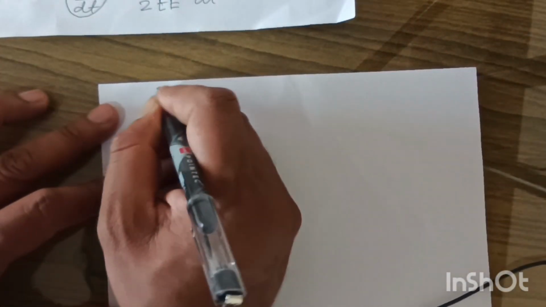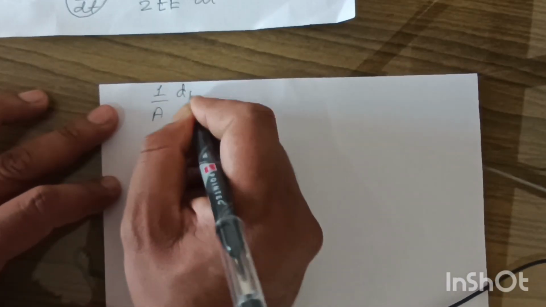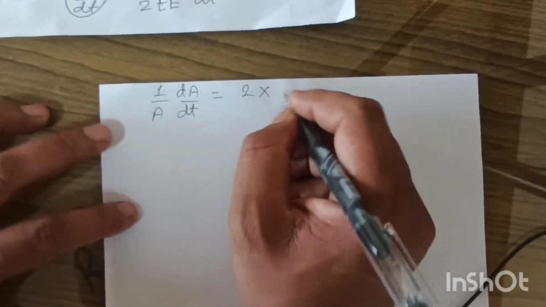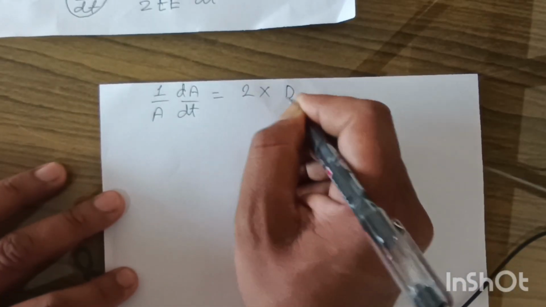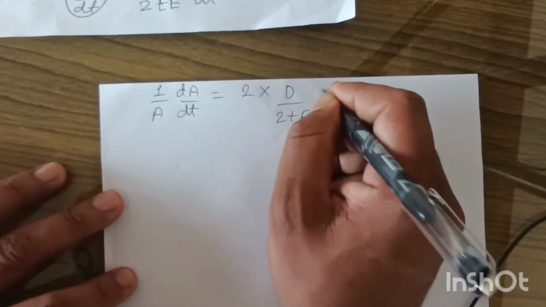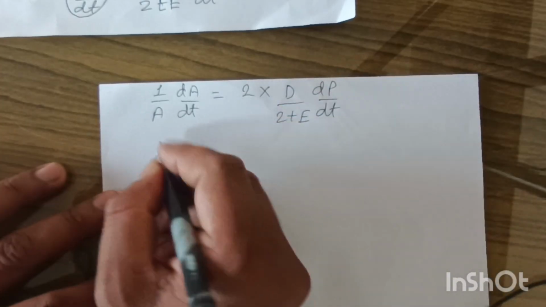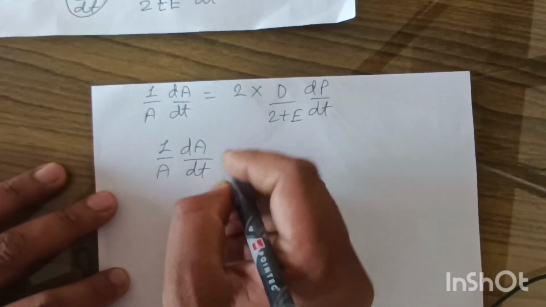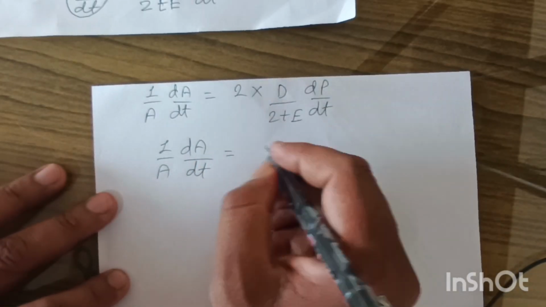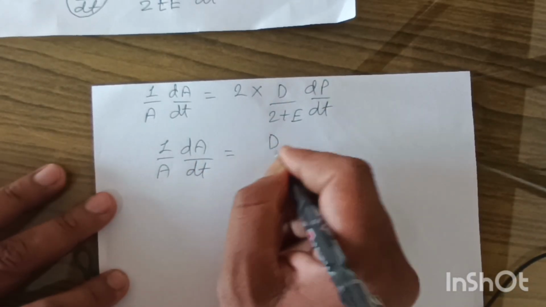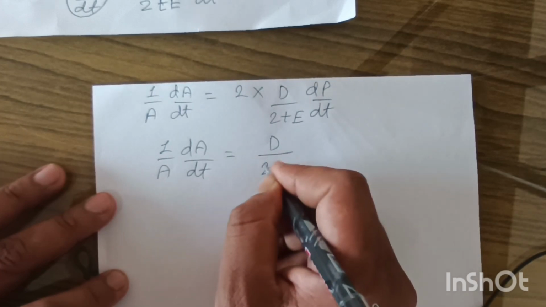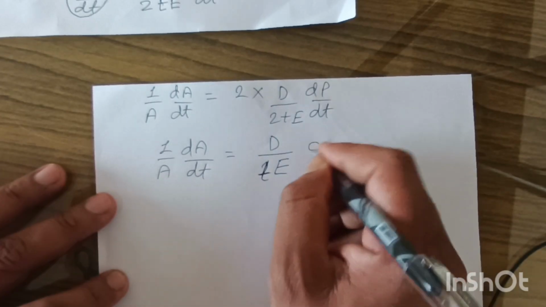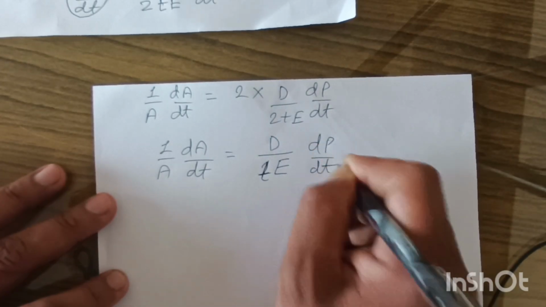Okay, now let's substitute this in the first term, 1 by A dA by dt is going to be 2 into D by 2TE dP by dt. Finally, we are going to get 1 by A dA by dt is going to be, 2 cancels out, D by TE dP by dt.